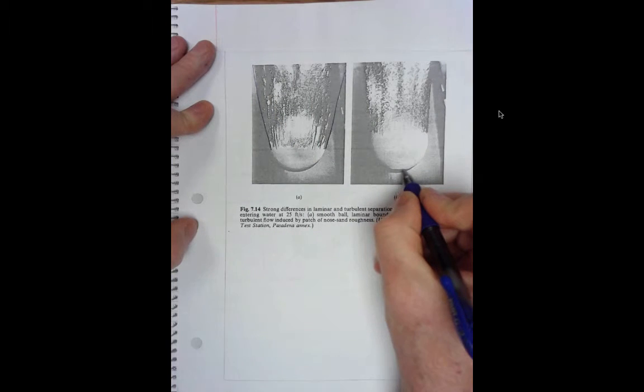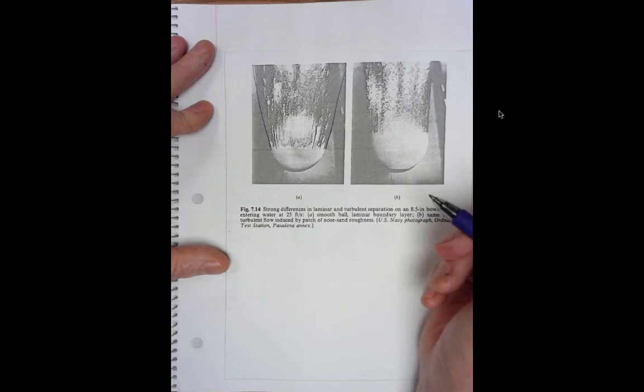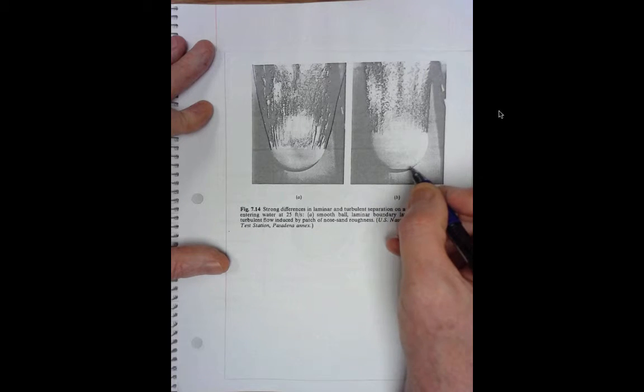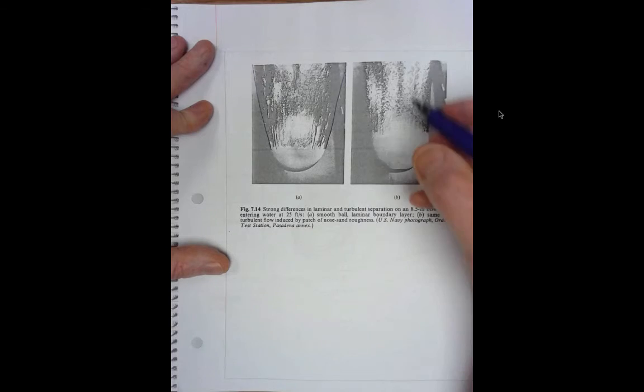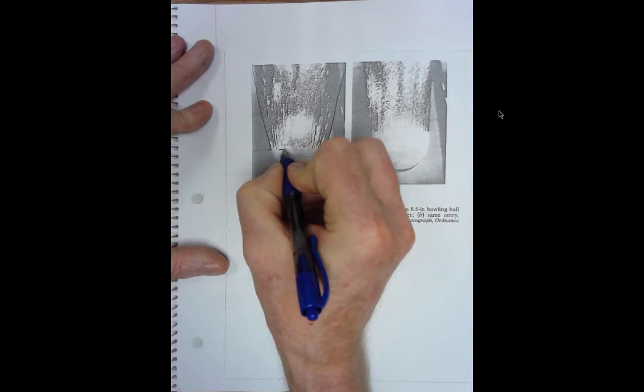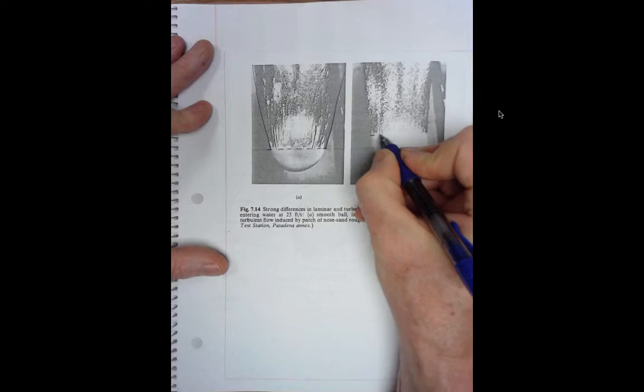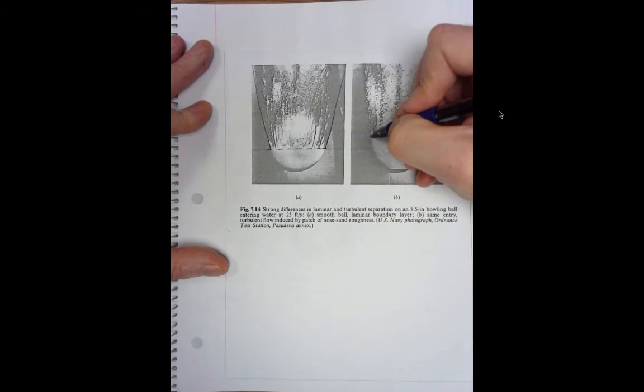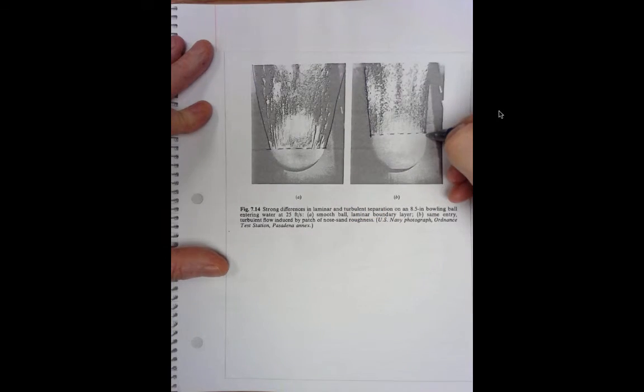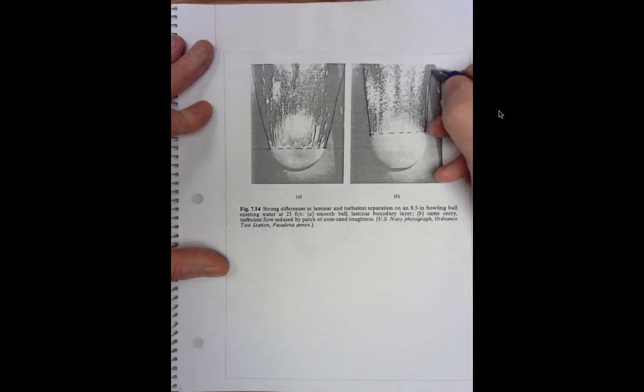By putting a little bit of roughness on, sometimes called boundary layer trip wires, which are used in aircraft and other things, the flow separation here was at the equator. Here it's behind the equator of the ball. And the cone, the amount of water it's having to push out of the way, the cone is smaller in diameter. So there's slightly less drag in position B than there is in position A. And so this boundary layer effect is a big deal in many objects.